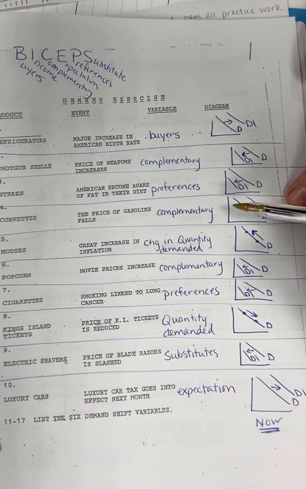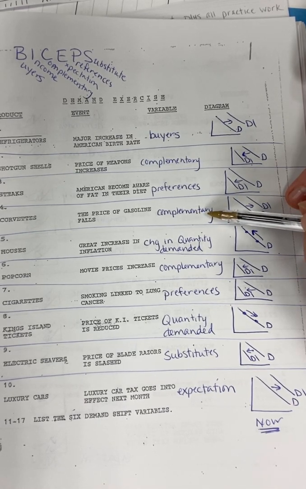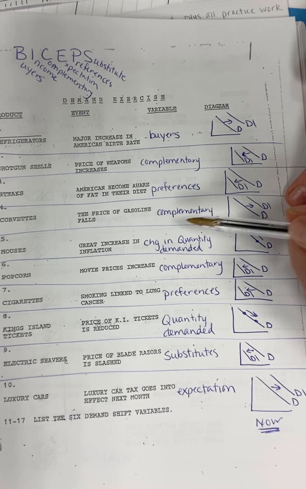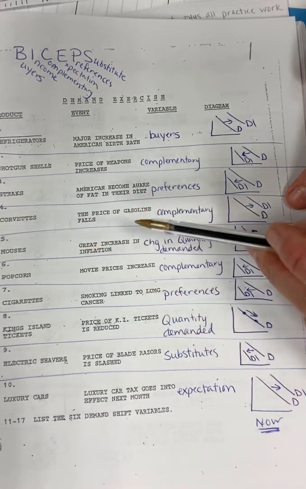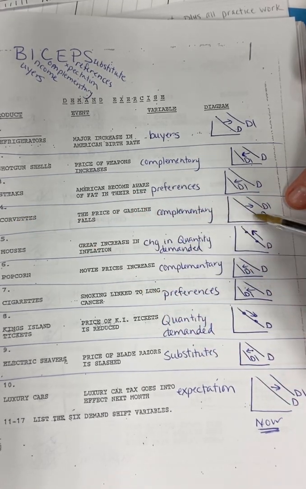For Corvettes, the price of gasoline falls. Corvettes and gasoline are complementary goods. Complementary goods are goods you buy separately to use together. If gas is cheaper, then you buy more Corvettes, more of the complement. So that would increase demand to the right. D is your original curve. D1 is your new curve.